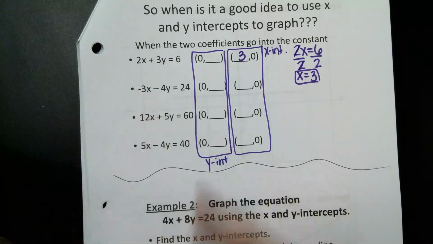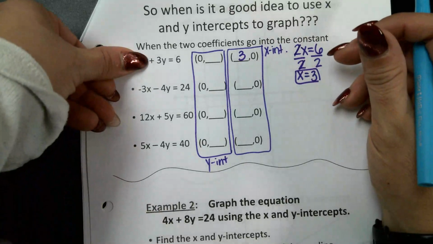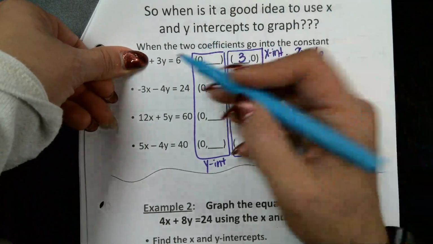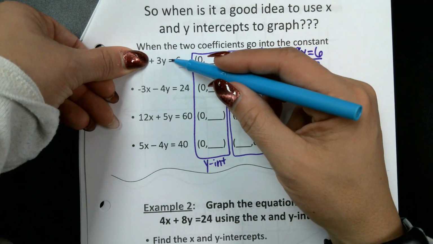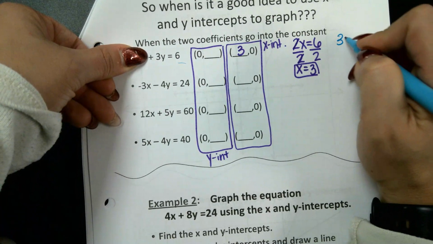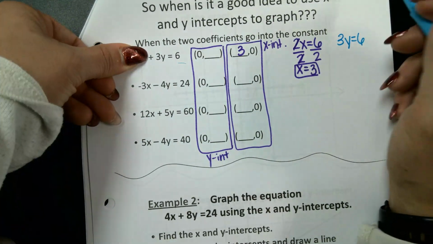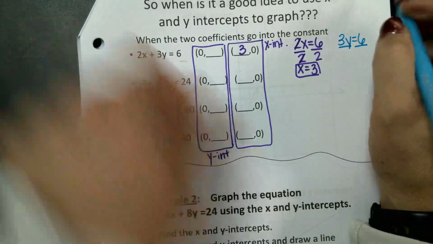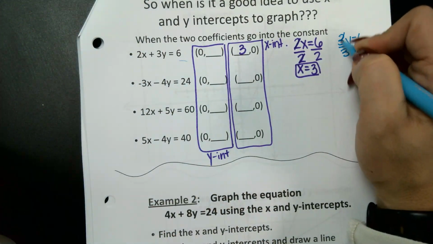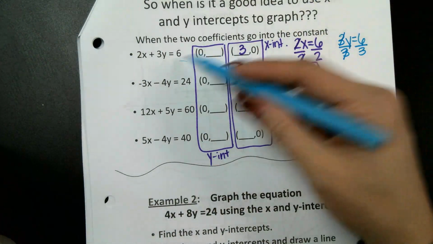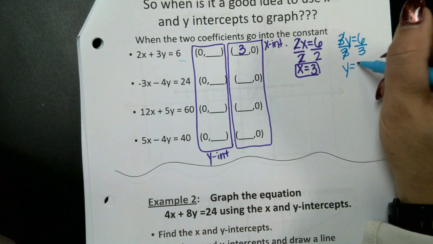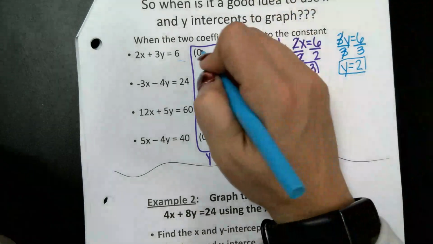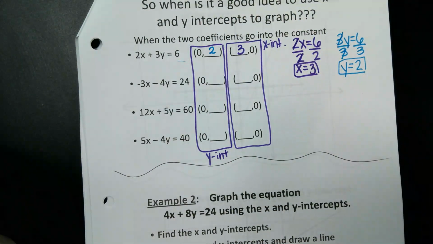Okay, let's do the y. So for the y-intercept, I'm going to go over here. I'm going to cover up this x term. What does this say? 3y equals 6. So 3y equals 6, and how would I solve that? Divide by 3. I'm still on the first one. What's 6 divided by 3? 2. So then my y-intercept would be 0, 2.